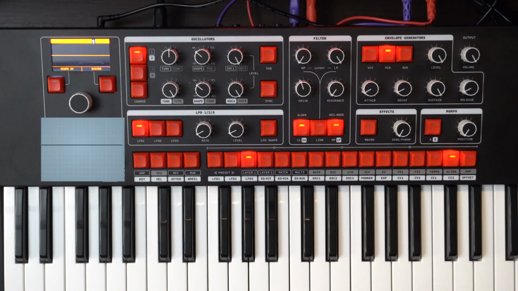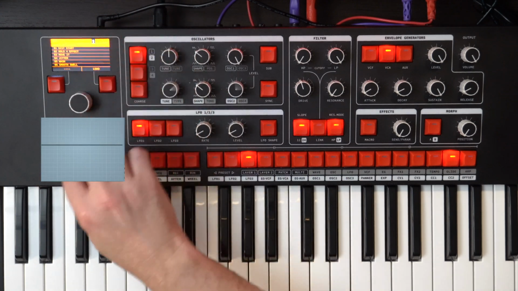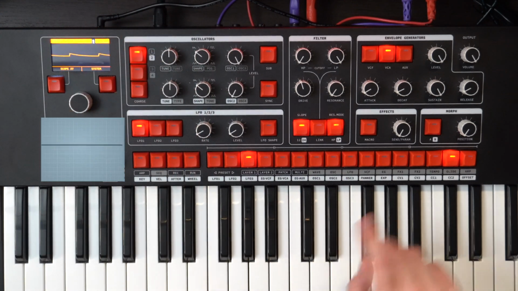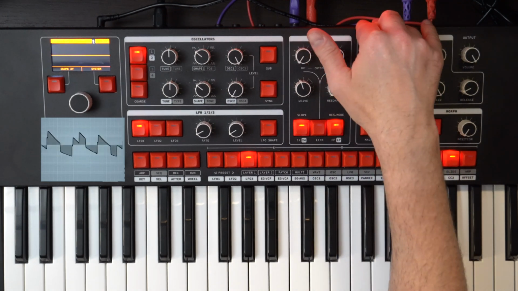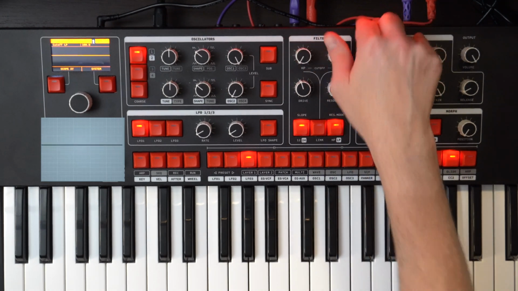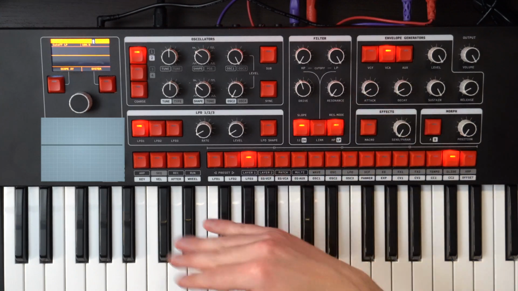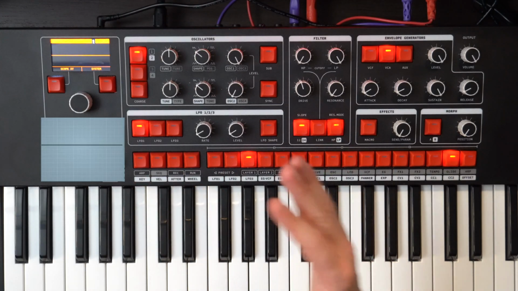Number 3 is using filters to create different tones and tonalities. So initialize again. On the Delia we have the high pass, we have low pass, and then we can link them together to kind of get like a band pass filtered sort of thing.